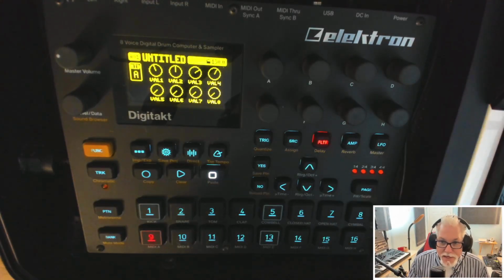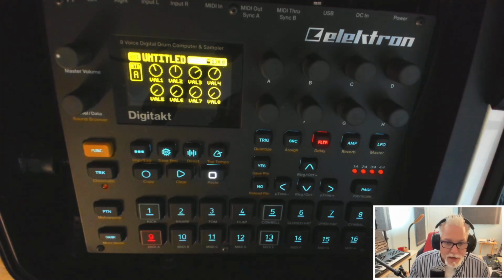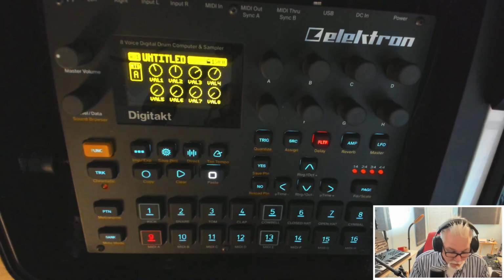I'm going to talk about the Digitakt and operating system 1.5, which is really awesome, and I was lucky enough to help test it. So here we go.